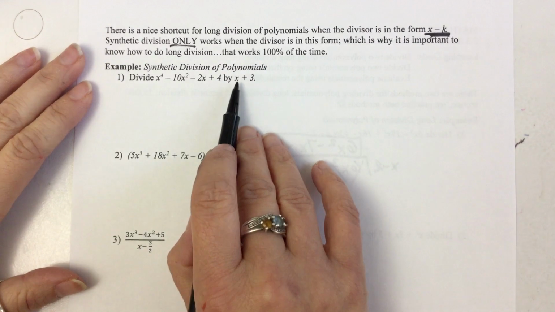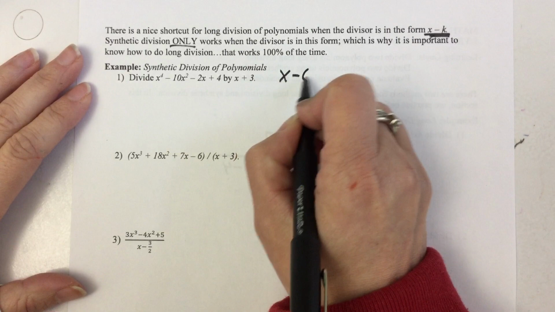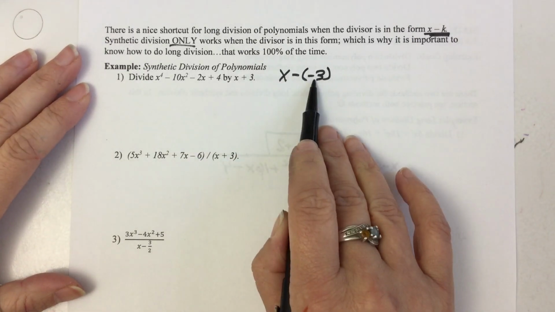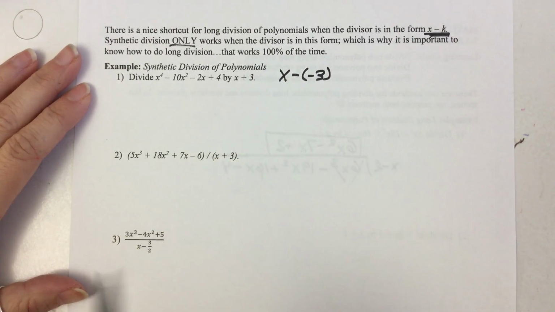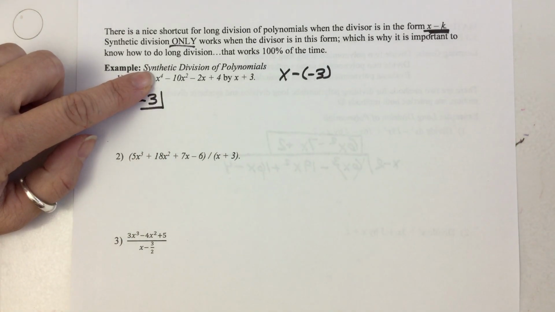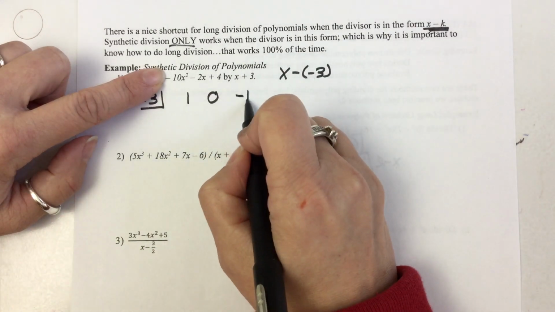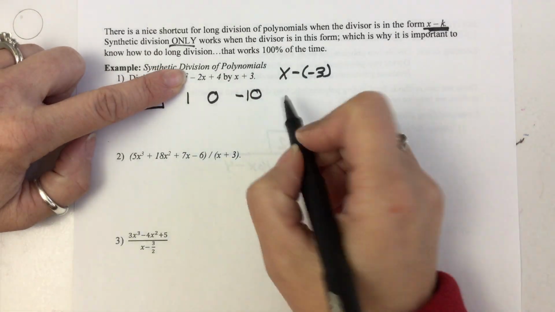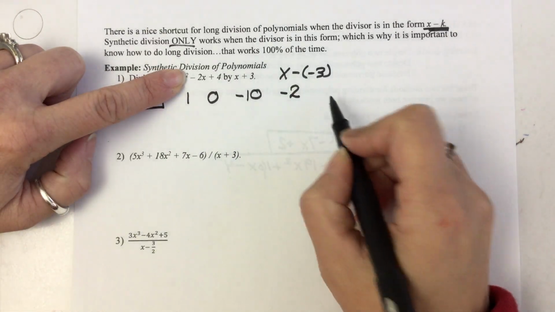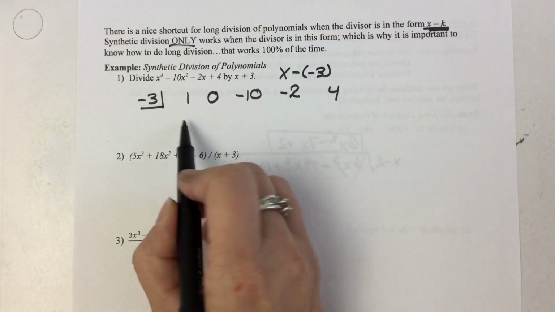Let's try a couple. If I am dividing by x plus 3, the formula is x minus what? Well, I would be minusing a negative 3. That's how I would get this to be a plus 3. So the negative 3 goes in a box. Now, again, we have to make sure we don't skip any x values. The highest exponent is a 4. The coefficient in front of x to the fourth is 1. I do not have an x cubed, so that's a 0. The coefficient in front of x squared is negative 10. The coefficient in front of x is a negative 2. My constant at the end is a 4, so this is 4x's, 3x's, 2x's, 1x's, no x's.